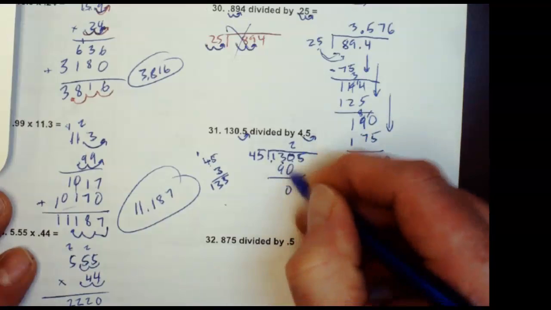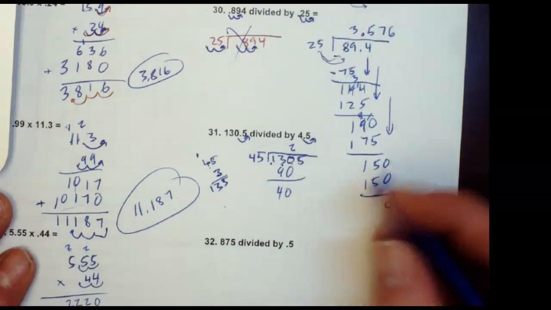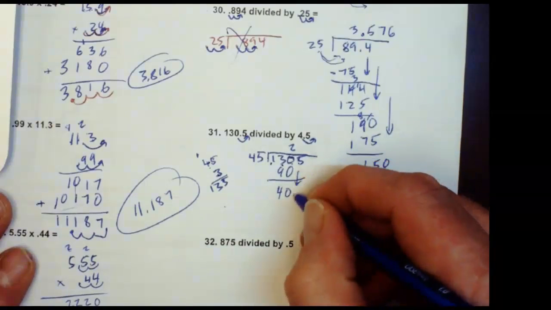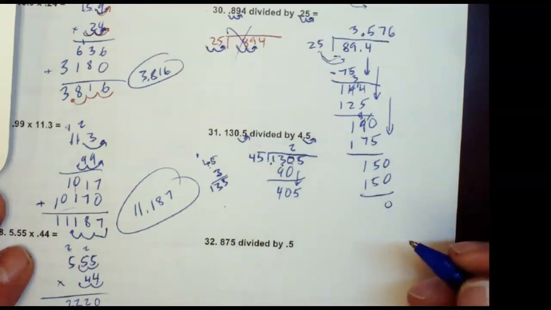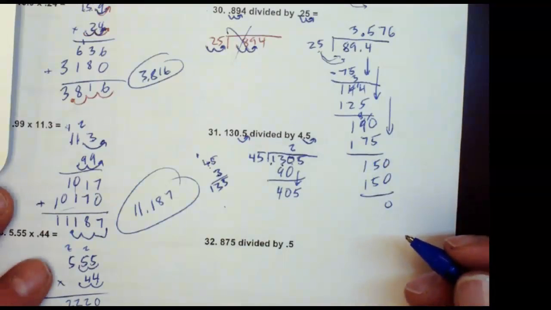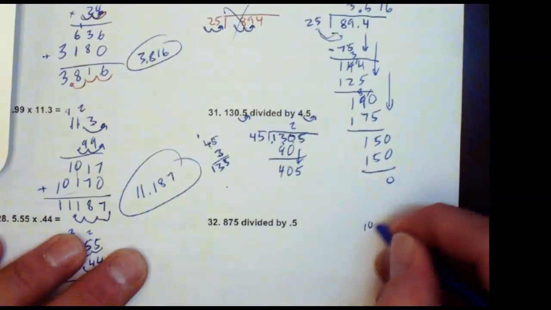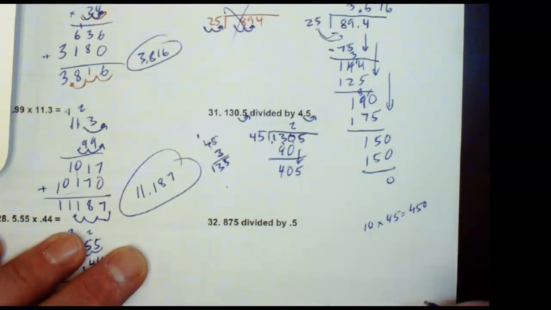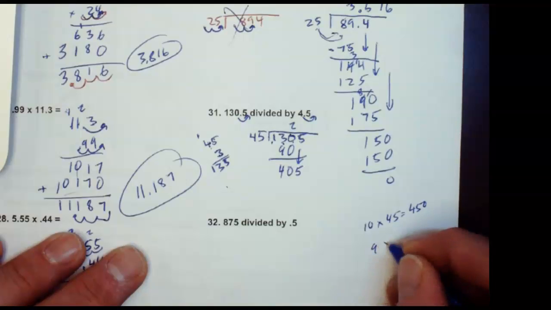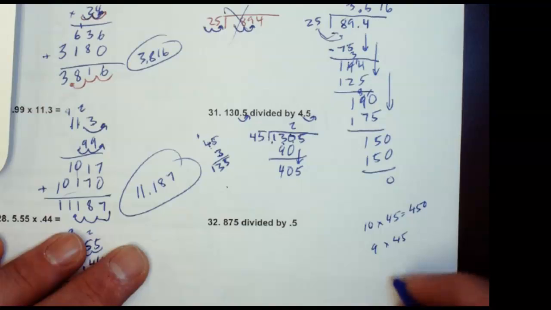0 minus 0 is 0. 13 minus 9 is 4. 40. Not quite big enough. So I can bring down the 5. Say, well, how many times is it going to go into 405? Well, let's think about this. 10 times 45 would equal 450. So I'm betting 9 times 45 is going to be 405 because we've just subtracted. But I'll double check it.